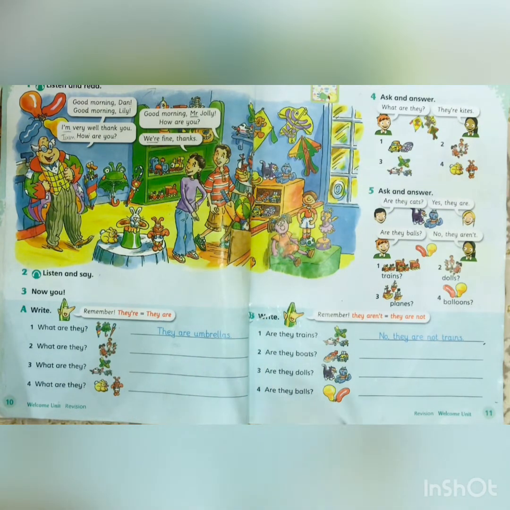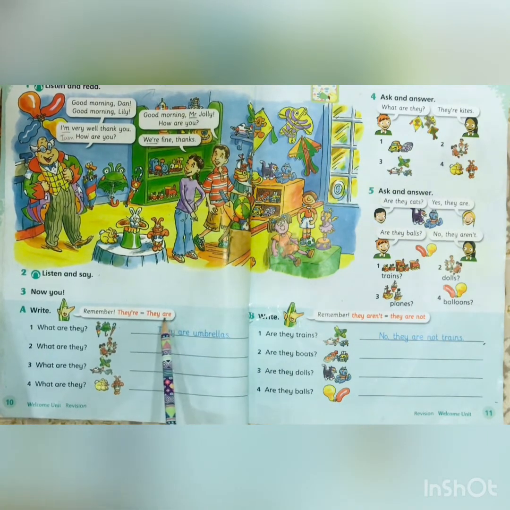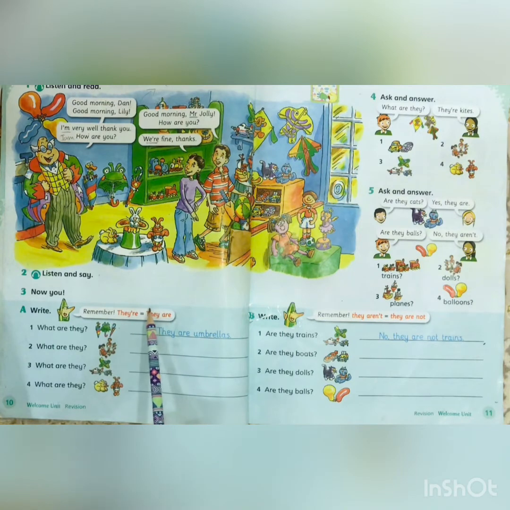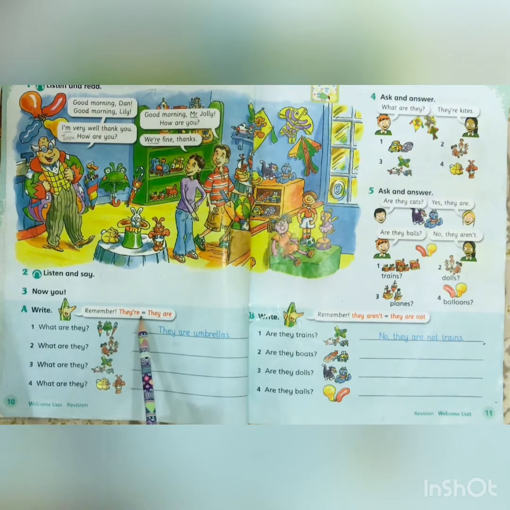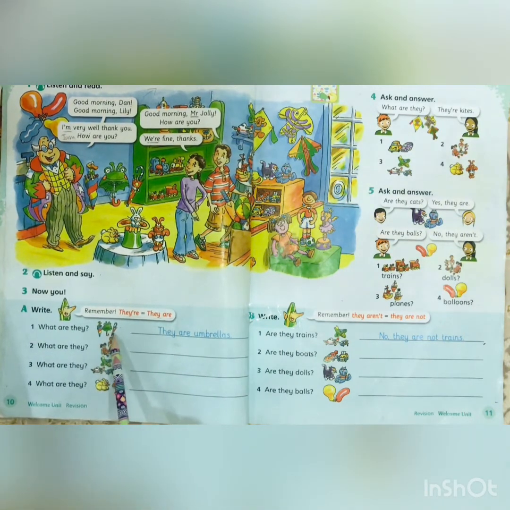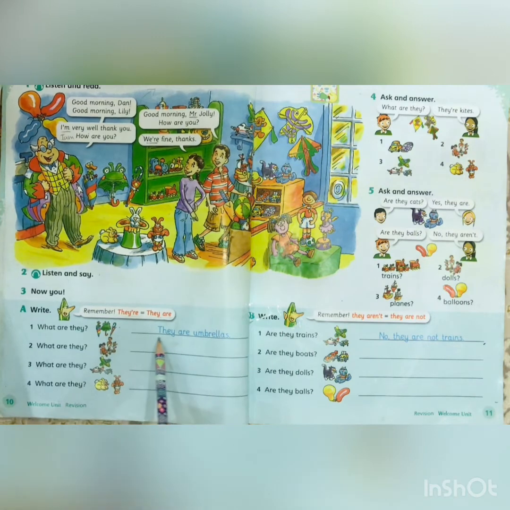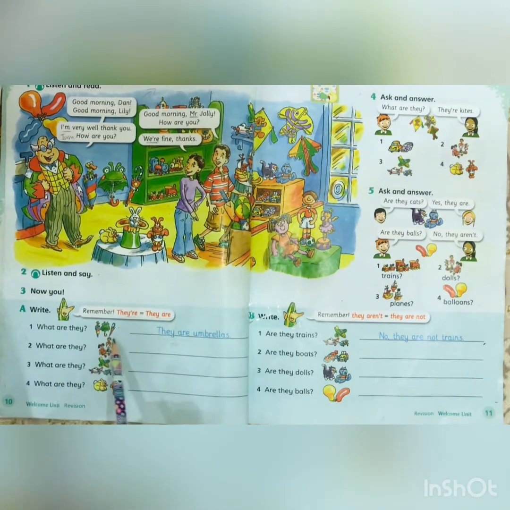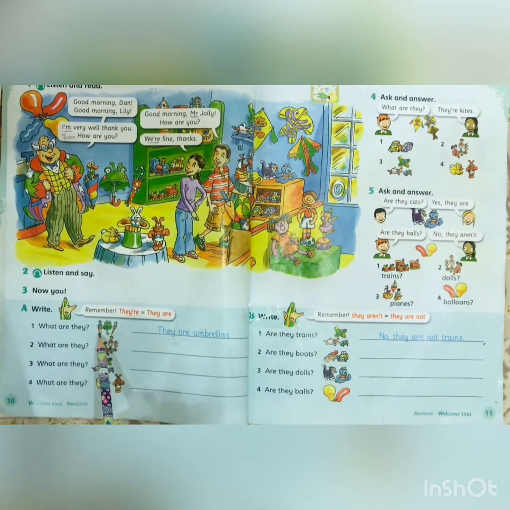Let's go for the grammar of this page. The grammar of this page is talking about how to use they are, which is the long term, and the short term we make it they're, okay? Number one is say, what are they? We have to look at the picture as we say, they are umbrellas. They are umbrellas. Why do we say they are? Because in the picture we can see more than one umbrella.